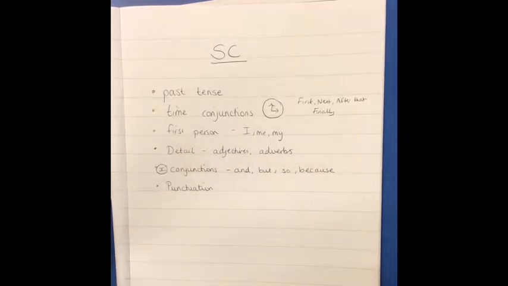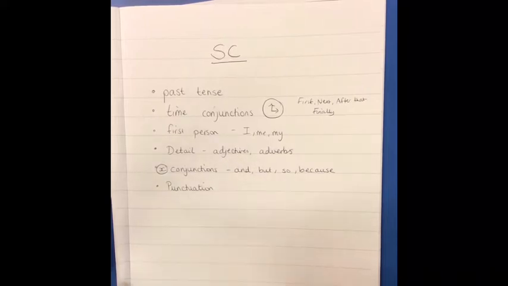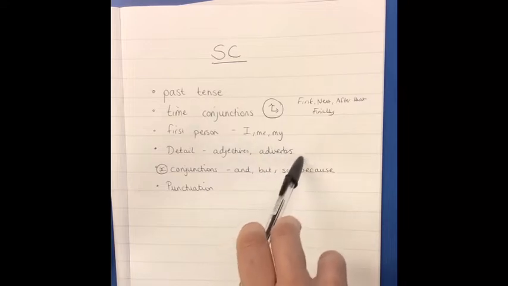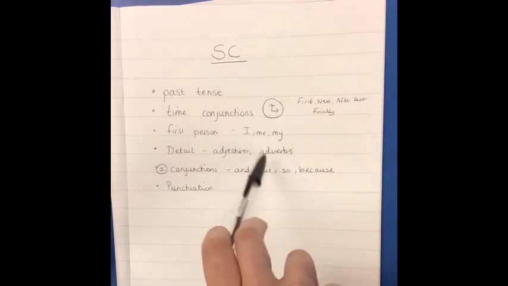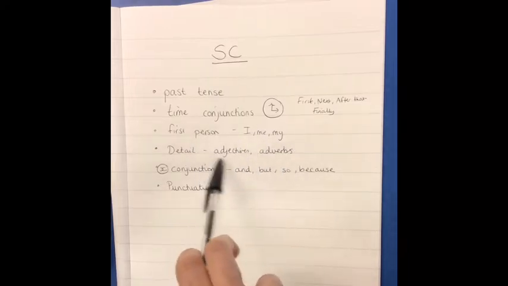The next thing to think about is using lots of detail in your writing. The more detail you have in your diary, the better it is, really, because the reader can really understand what's been going on throughout your day, and they can really picture the events. So things such as adjectives, your noun phrases, adverbs, remember those words that describe our verbs, how we move, so quickly, slowly, carefully. Lots of interesting and good detail.